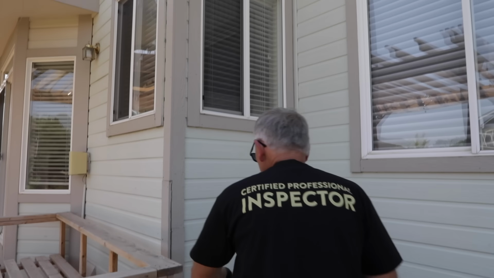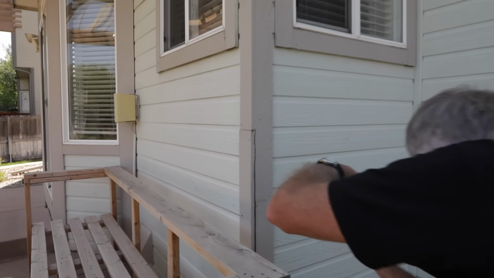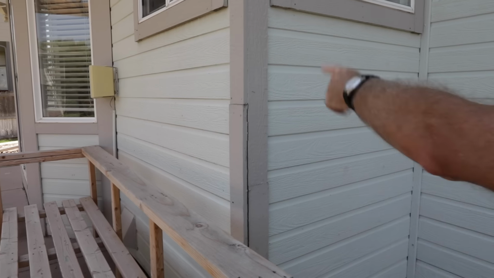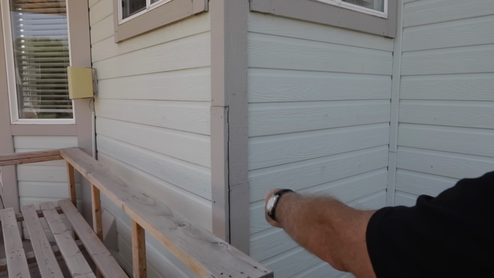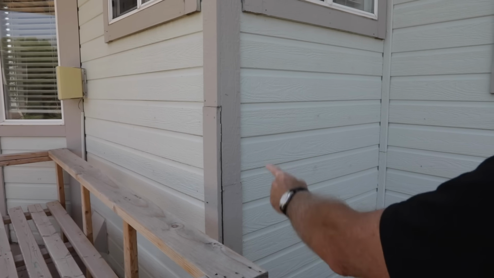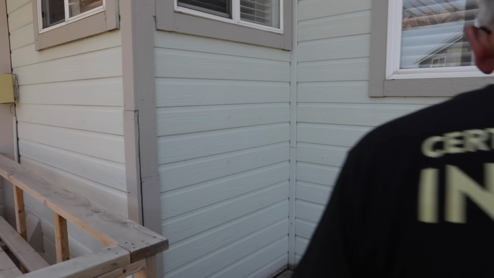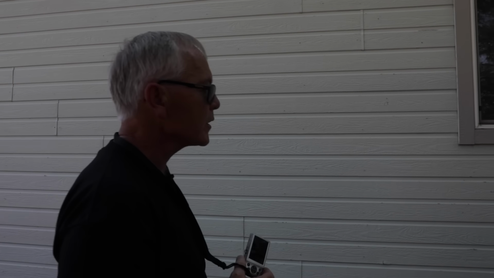We've got a loose piece of trim here on the corner. We've got an exposed gap. We've got some loose nails. So we want to get that tightened up, get some caulking in there. We're going to conclude our trim and flashing inspection. And my notes in my report will just show some deferred maintenance.